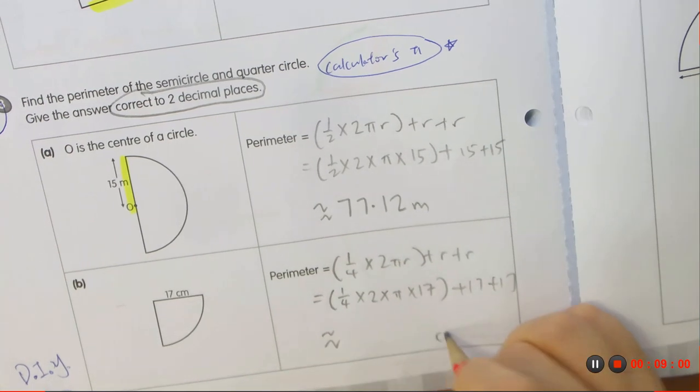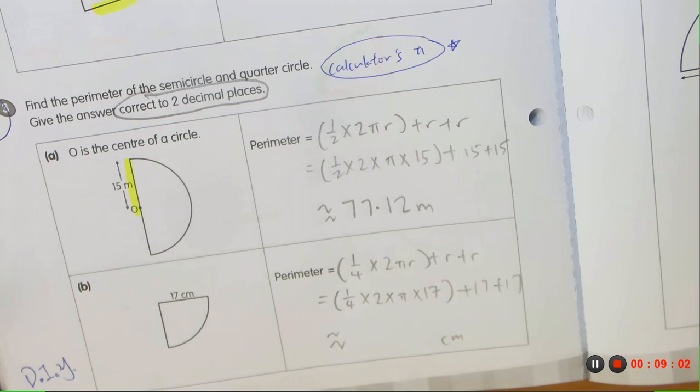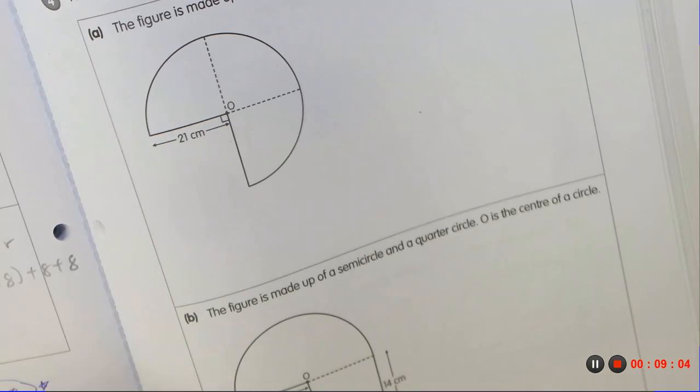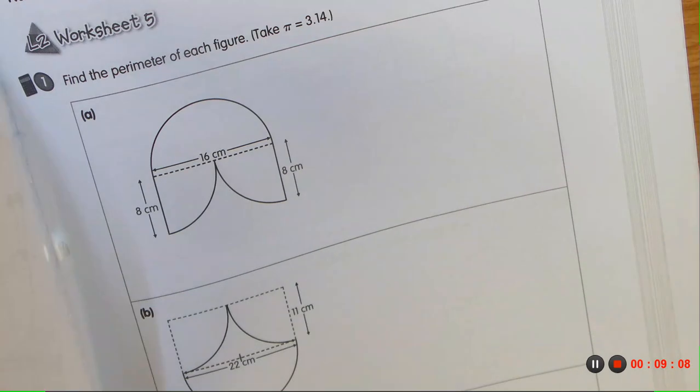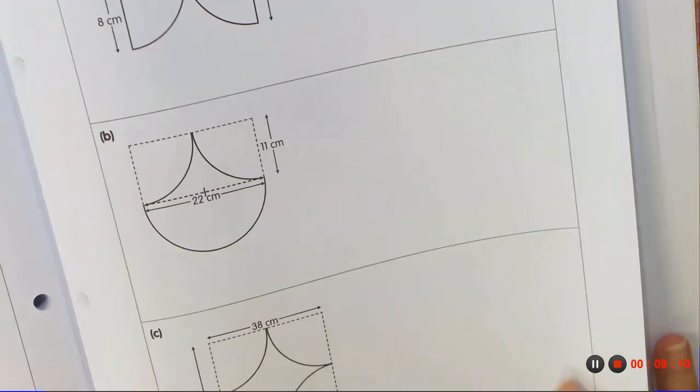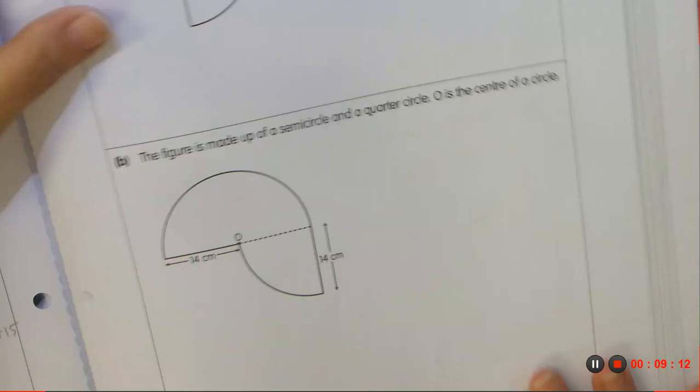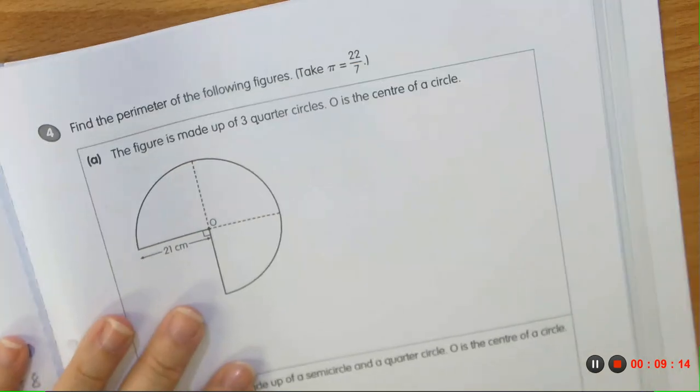Unit centimeter. Okay, let's move on to the more complex one. Perimeter of combinations of shapes. Okay? Then you have the level 2 questions. Okay, shall we? Okay, ready?